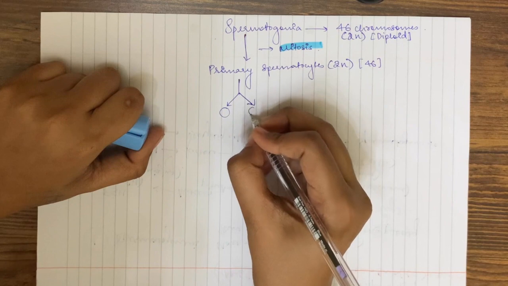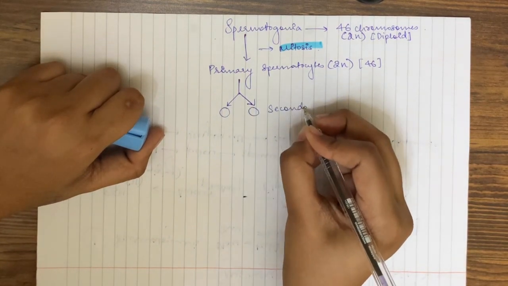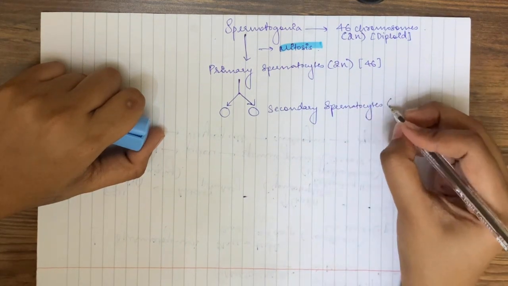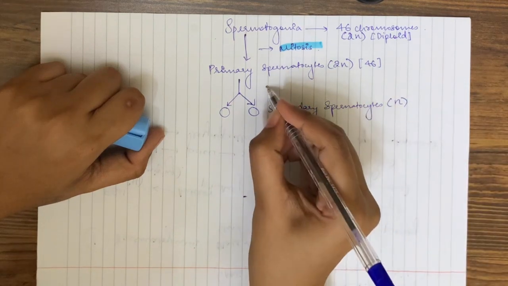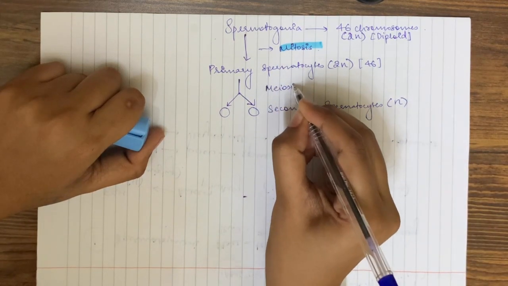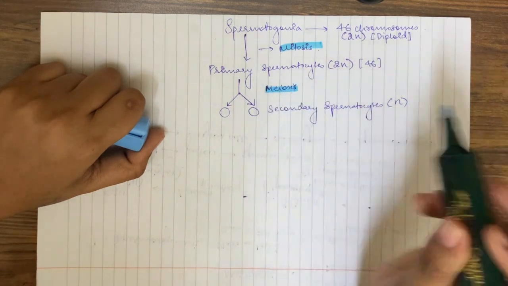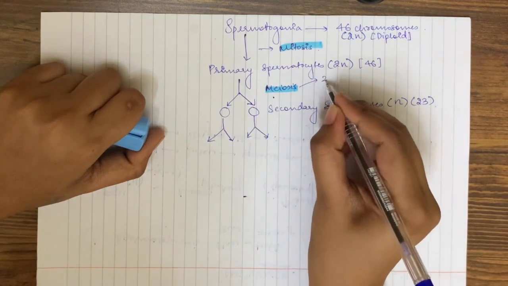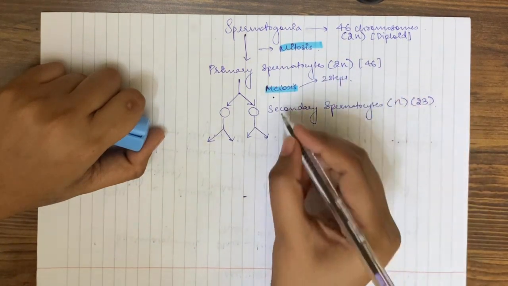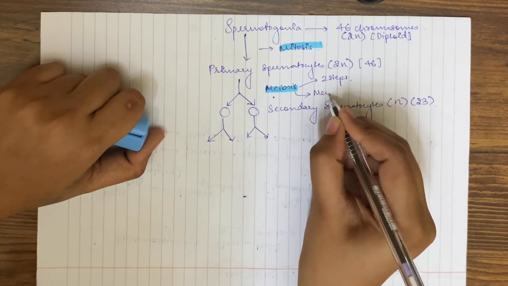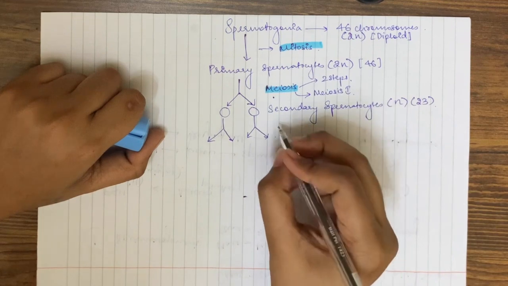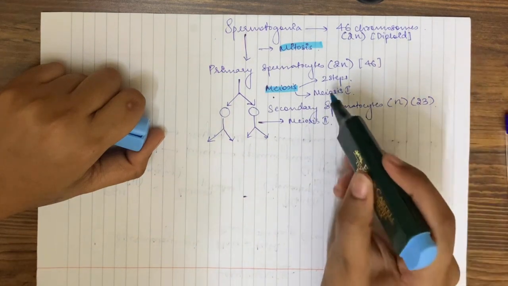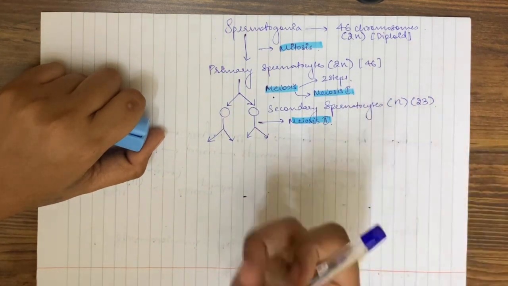Now, meiosis, as you know, is a process of reductional division, and in reductional division, there is a reduction in the number of chromosomes. Hence, the secondary spermatocytes have half the number of chromosomes as the primary spermatocytes, that is 23 chromosomes. You also know that meiosis takes place in two steps, meiosis 1 and meiosis 2. Secondary spermatocytes are a result of meiosis 1, in which reductional division happens. And meiosis 2 is an equational division, so there is no further reduction in the number of chromosomes. So 23 chromosomes remain 23 even in spermatids.